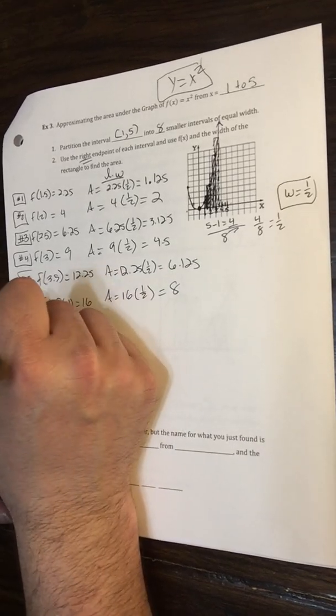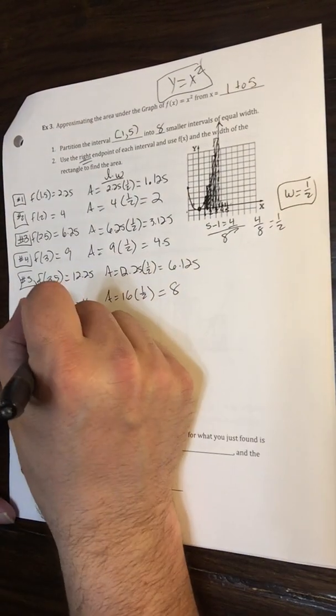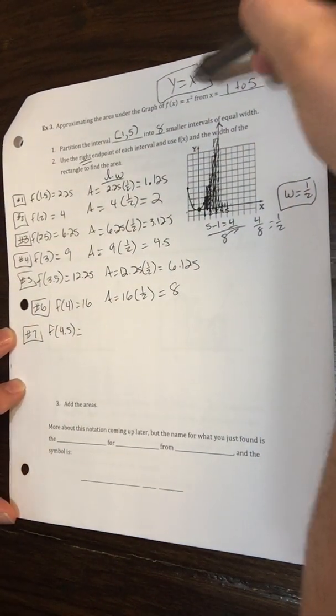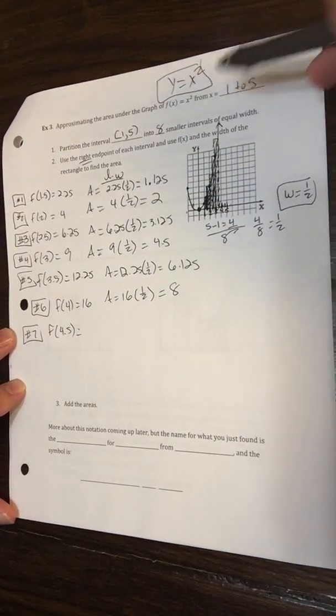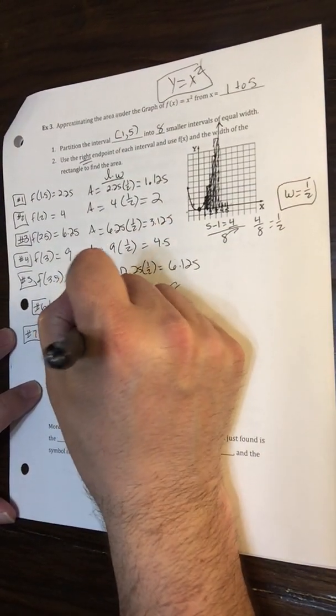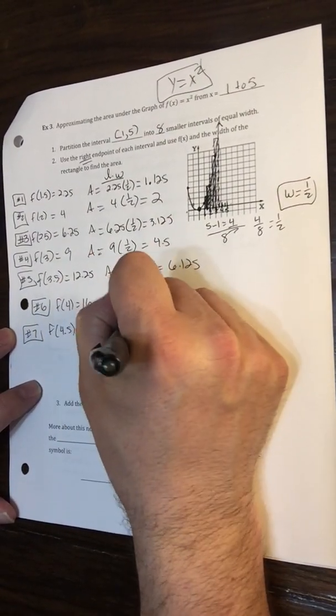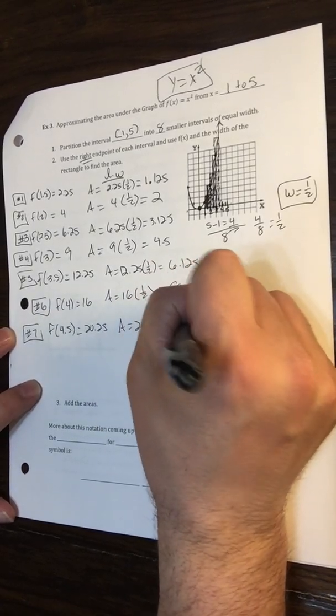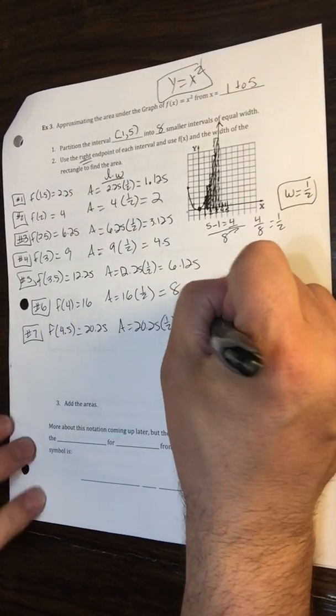Do the 7th interval. Do the right side. This time I'm putting in 4.5. 4.5 squared to figure out how tall my rectangle is. 4.5 squared is 20.25. And so area equals 20.25 times 1/2. That's going to be 10.125.